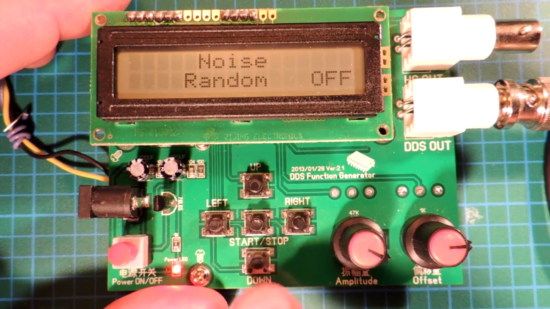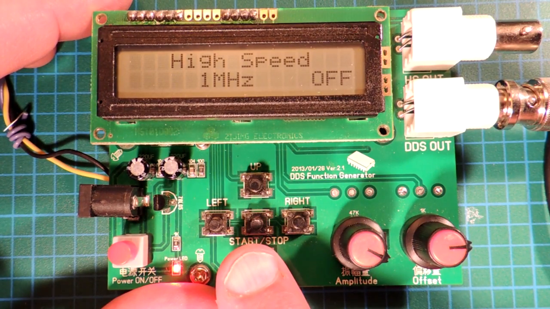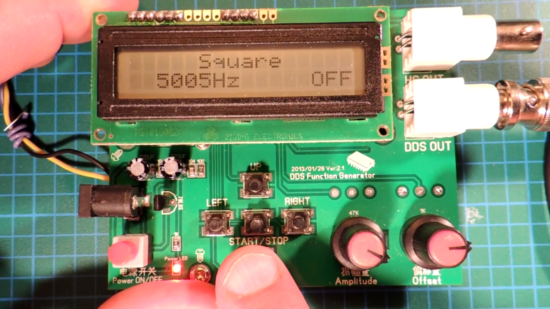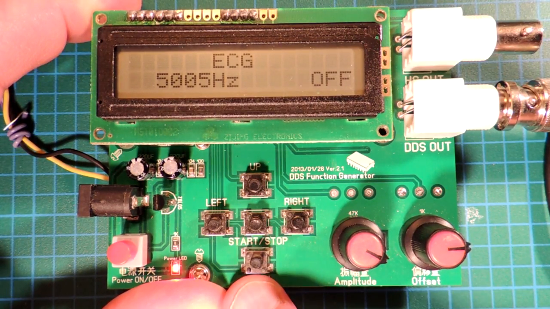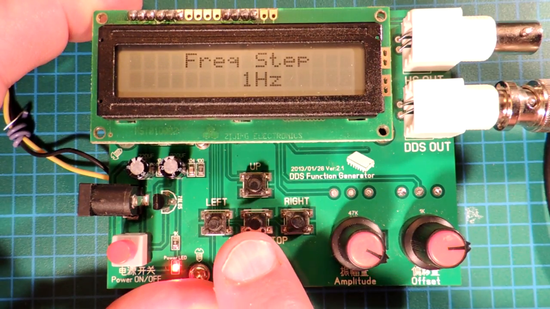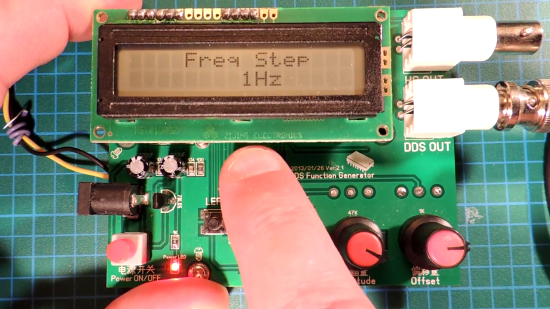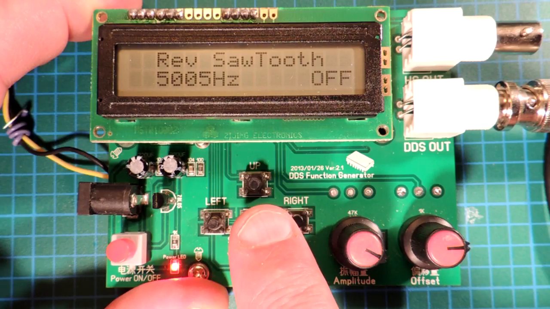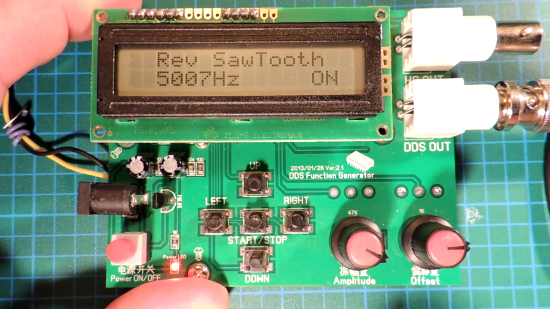So just running through all the functions, there's a noise function, the high speed function, which is a square wave output, the sine, the square wave, the triangle wave, the sawtooth wave, the reverse sawtooth, ECG. Kind of like a heartbeat, I guess, more of a novelty waveform, not really of much use that I can imagine in electronics design. In terms of actually adjusting the output frequency, you have to select the frequency step, then come back to the waveform that you desire. You can then adjust the frequency, and then you just press start to run.